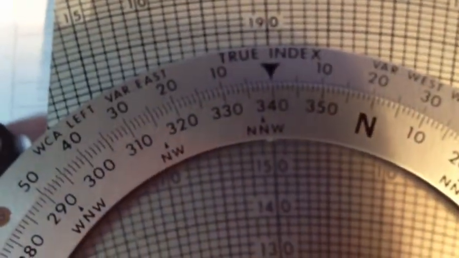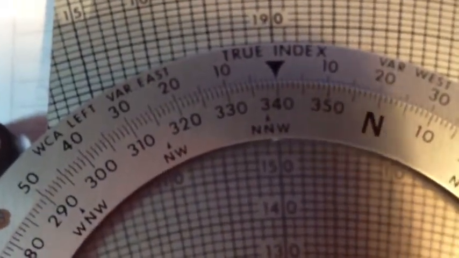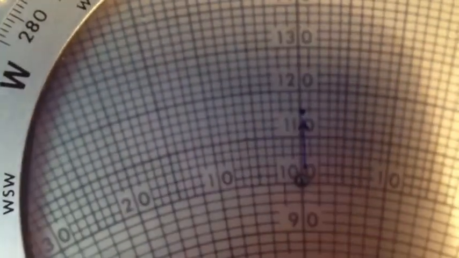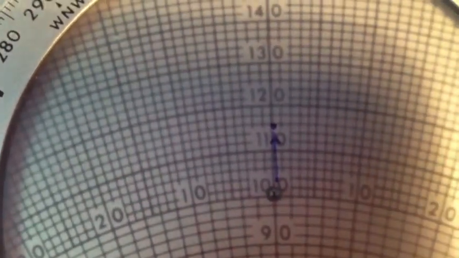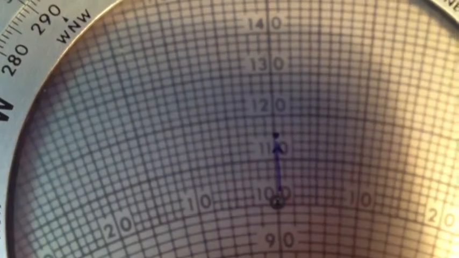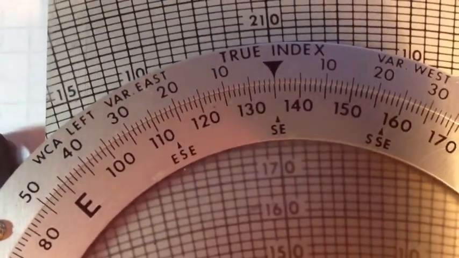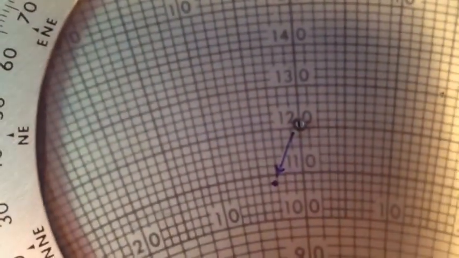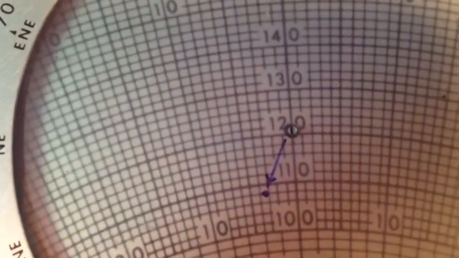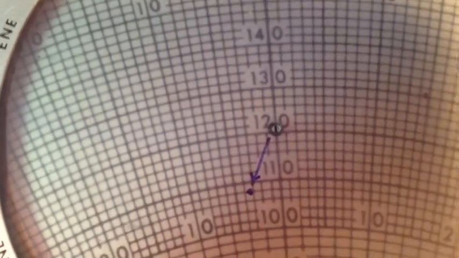Okay, so continuing on with phase 2 of this problem, we've set the wind velocity, which is 340, under the true index, and I've made a mark representing 15 knots on the wind face of the flight computer. Alright, and to finish this problem off, we put the track of 135 in our true index, and in this problem they're only asking for a ground speed solution.